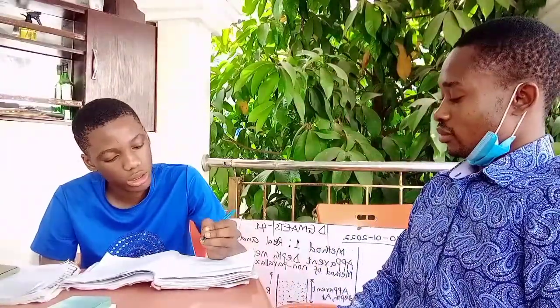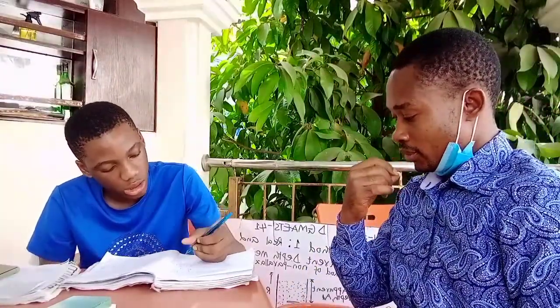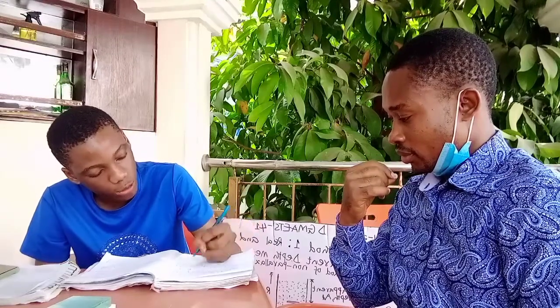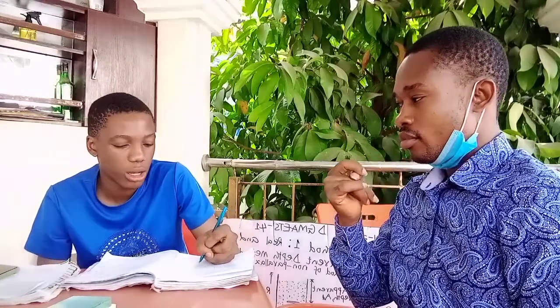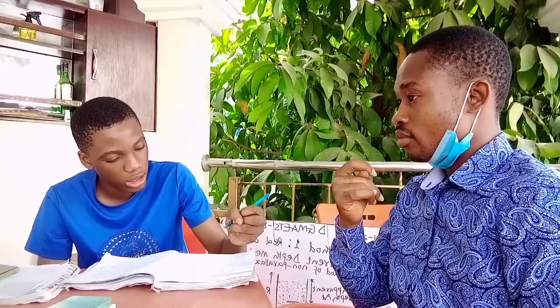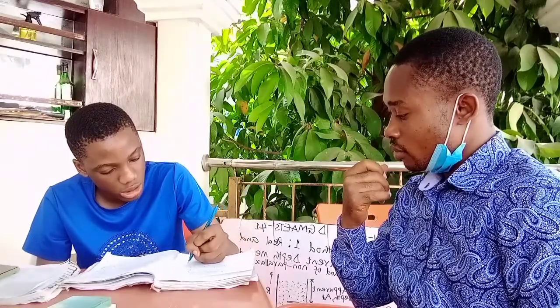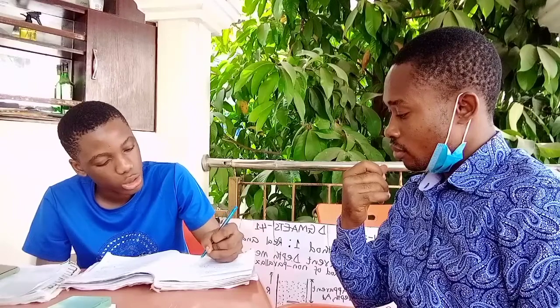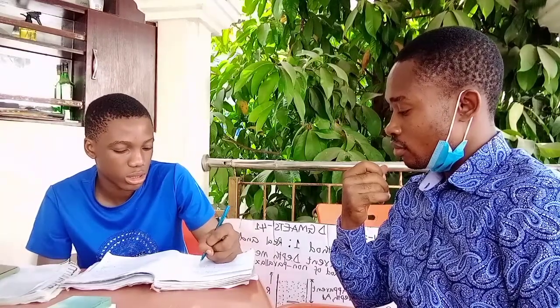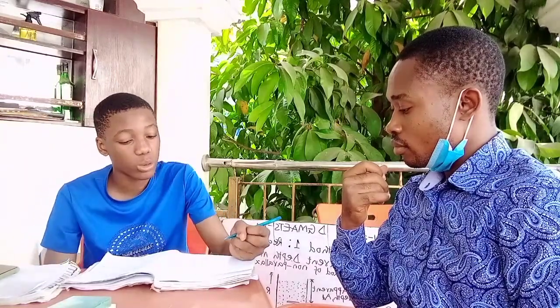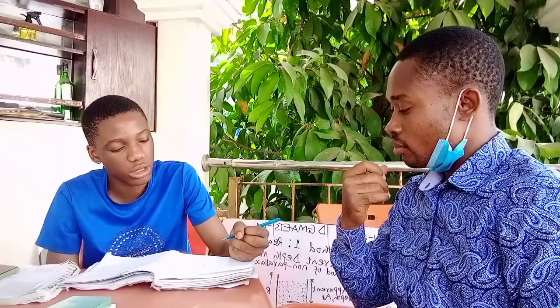So let us see how we do that. Start working on your own, and as you're working, tell us what you're doing. Since we know the real depth is 12.5 centimeter, and the apparent displacement is 3.5 centimeter, we are asked to find the refractive index.